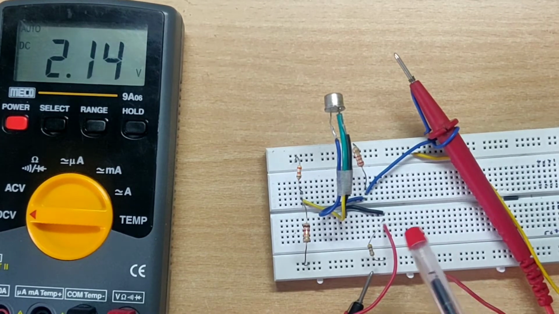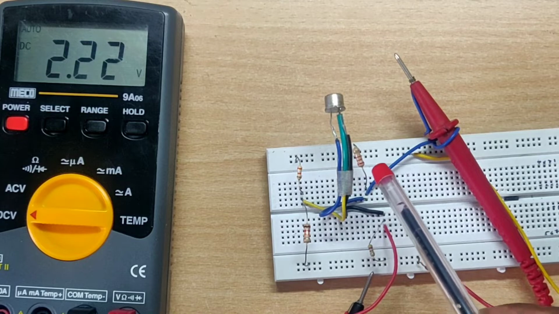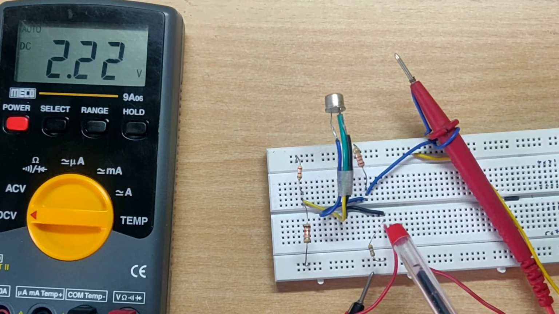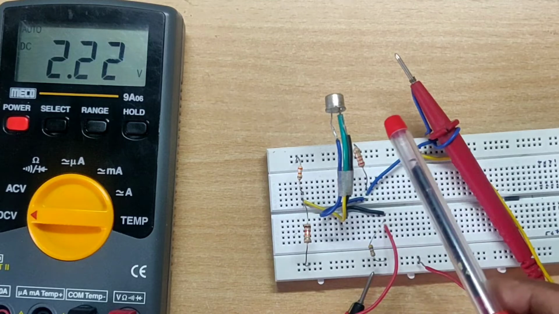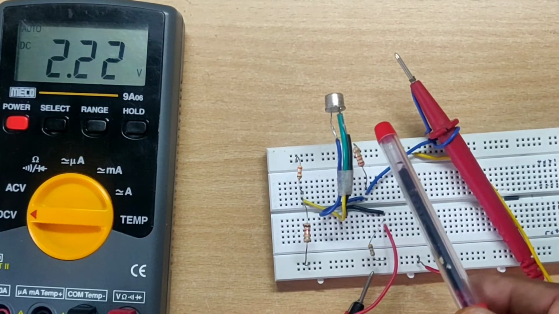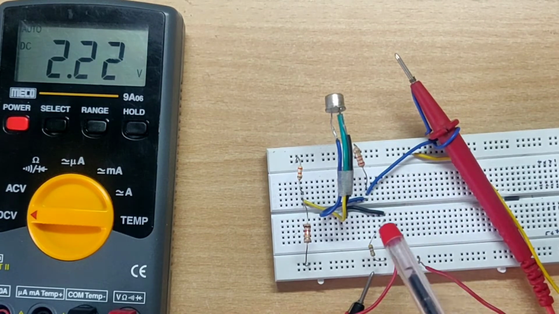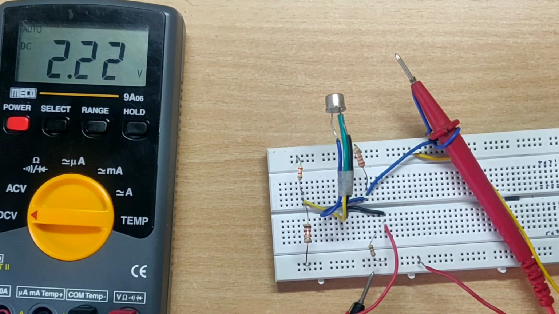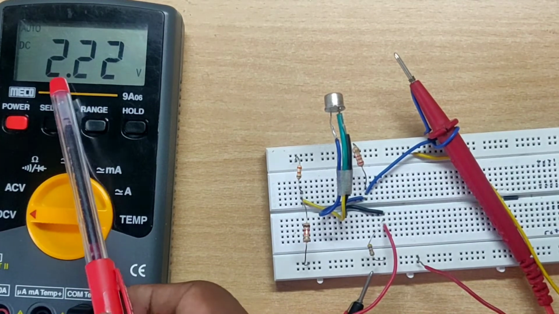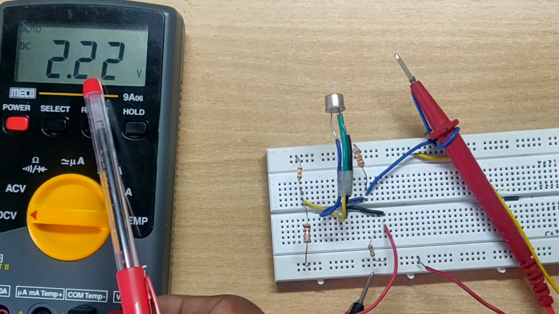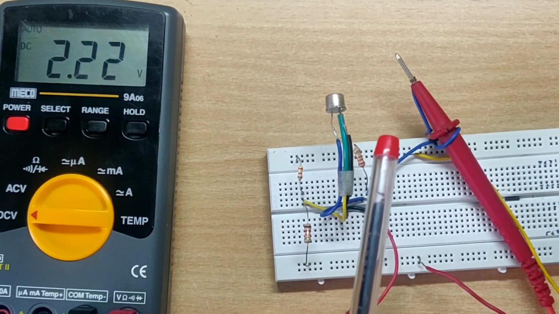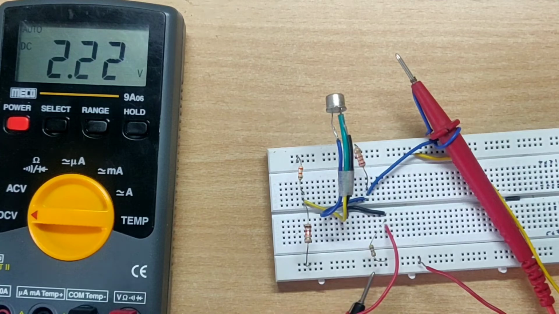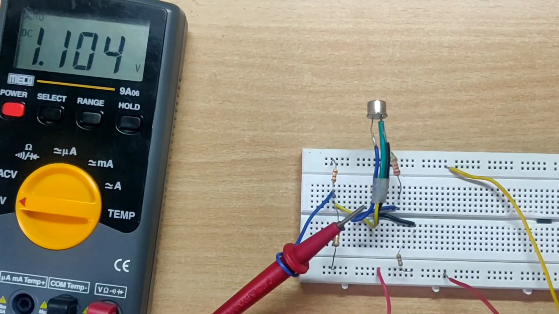Okay, now you see that the voltage between the emitter and collector is, as I already explained, that we have to maintain this voltage at half of the VCC voltage. VCC voltage is 5, and now you see I connected across collector and emitter, and what I am getting practically is 2.2 volts. So it should be roughly half of the VCC voltage. Okay, let us go for the next part.